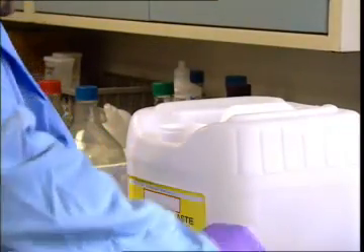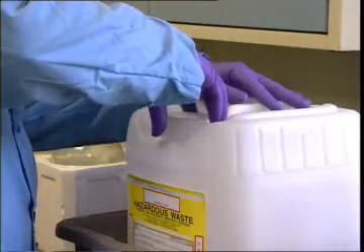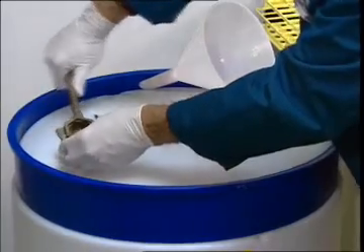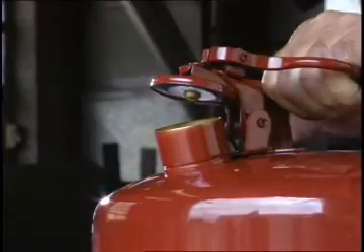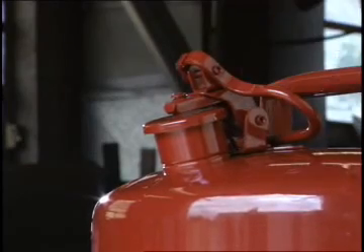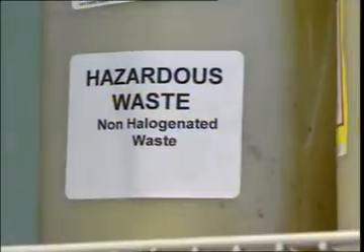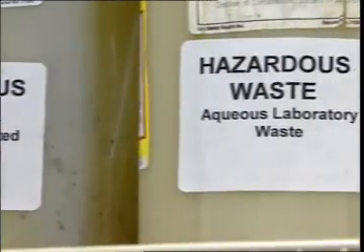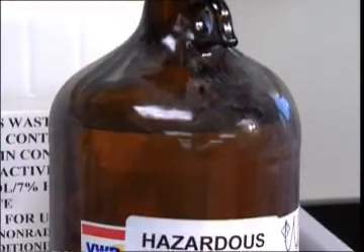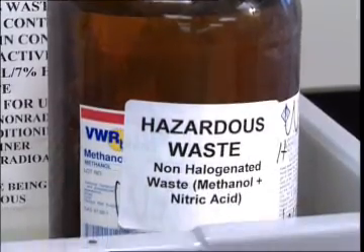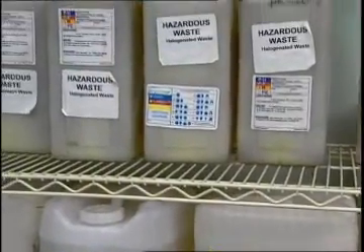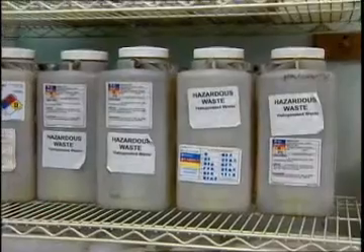Always keep containers closed, except when adding or removing waste. Lids, covers, and flapper openings should be securely closed after each use. Generally, labs should try to use a separate container for each distinct type of hazardous waste. This minimizes compatibility problems and can facilitate more effective waste recycling.